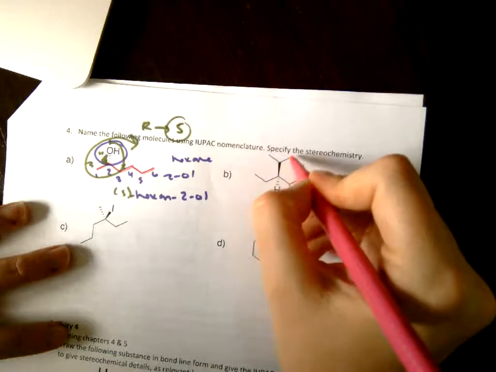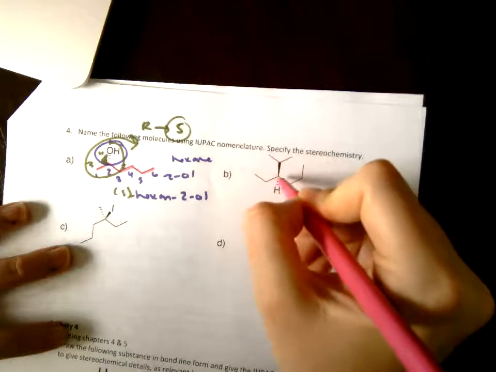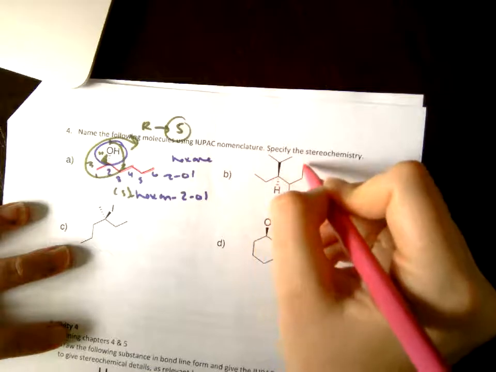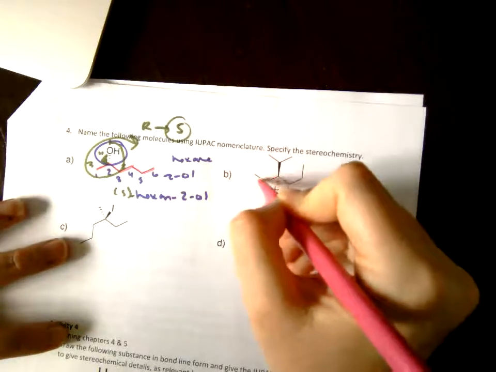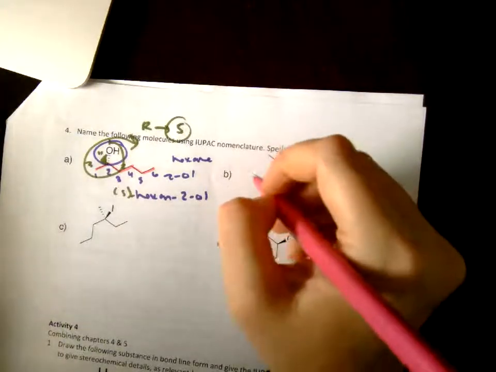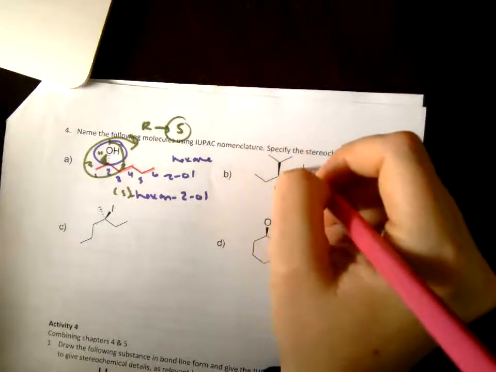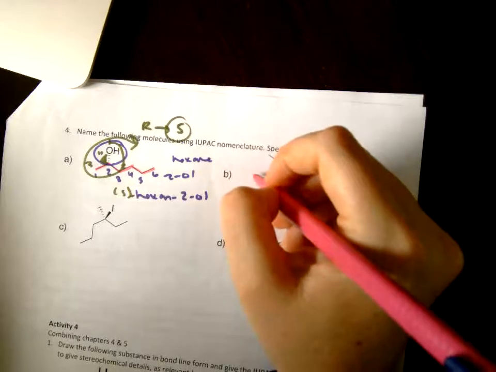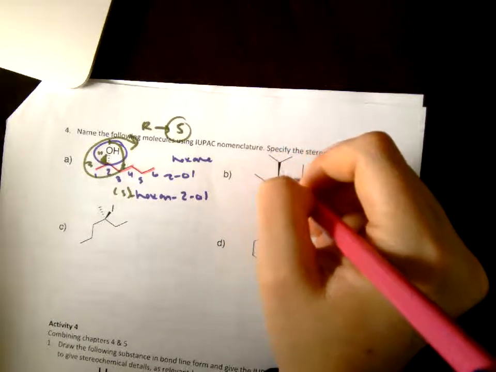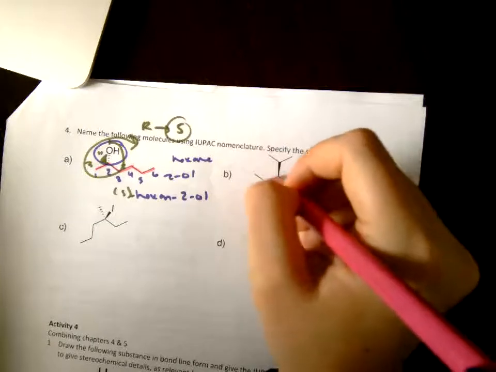Okay, now this one, let's find the parent chain. Let's see, 1, 2, 3, 4, 5, 6. 1, 2, 3, 4, 5, 6. Okay, so we have a few different options for what the parent chain could be. When there's multiple options, you want to choose the one with more substituents. If you go this way, we have 2 substituents.